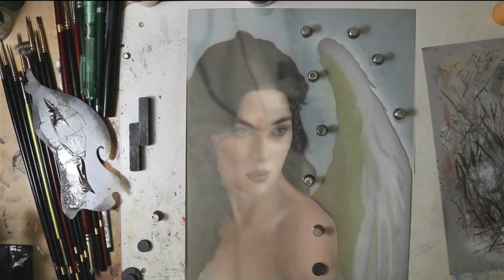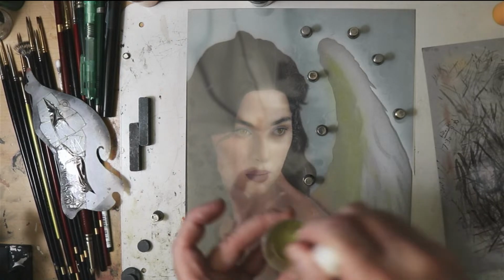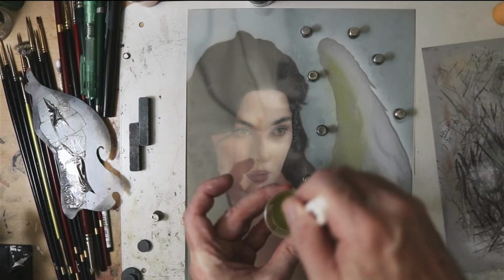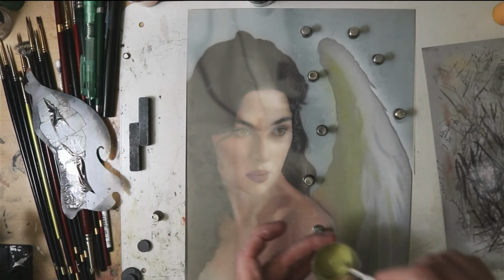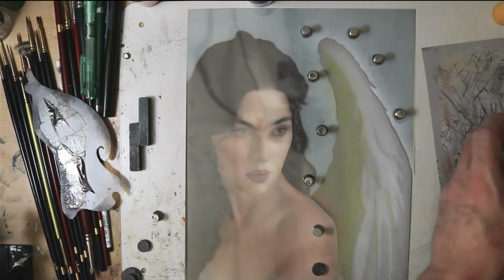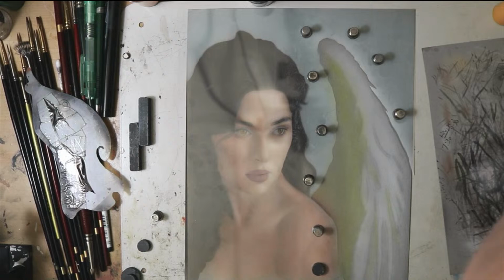We'll see how this goes. That's very close to what we want down here. And then we're going to do one where it's a bit lighter. So I'm going to do a third cup. We're going to work this down.